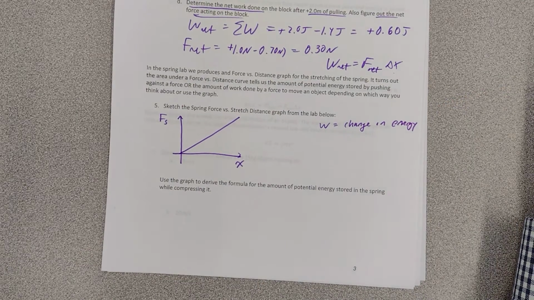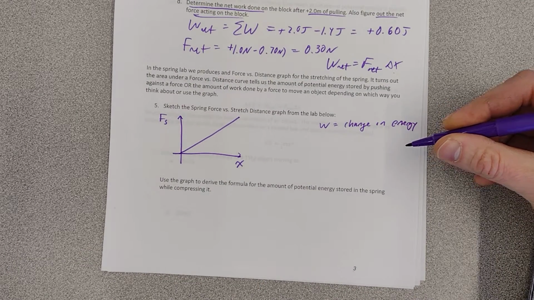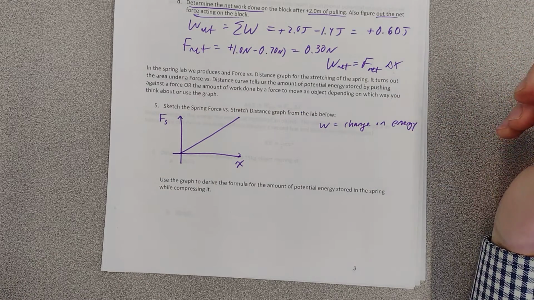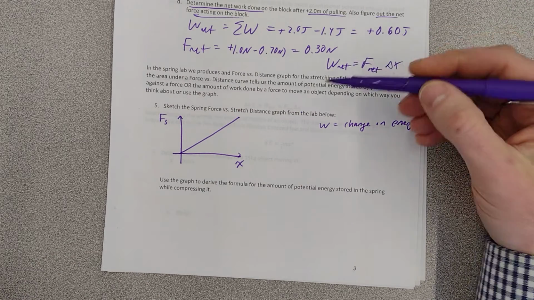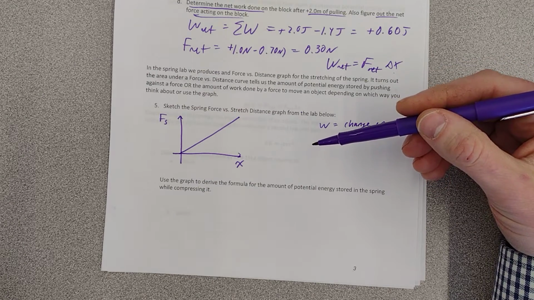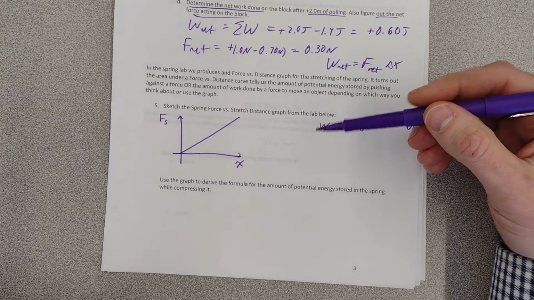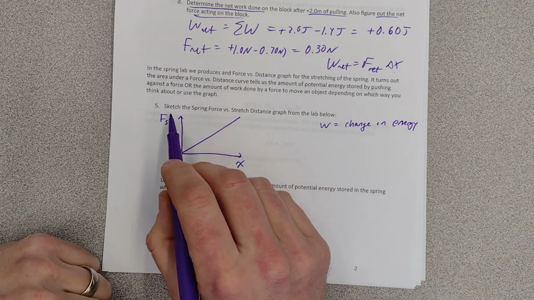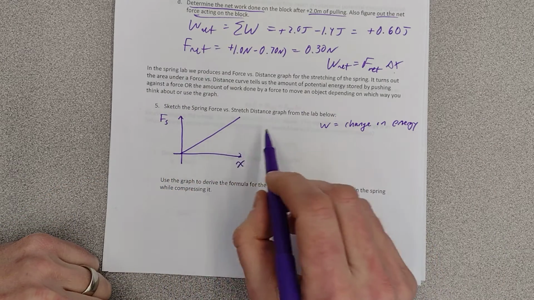Work is change in energy. That could be potential energy, kinetic energy, whatever it might be. You have to be kind of flexible here. Whether or not those are positive or negative is subtle as well, but don't worry about that for now. So, sketch the spring force versus distance graph from the lab below.